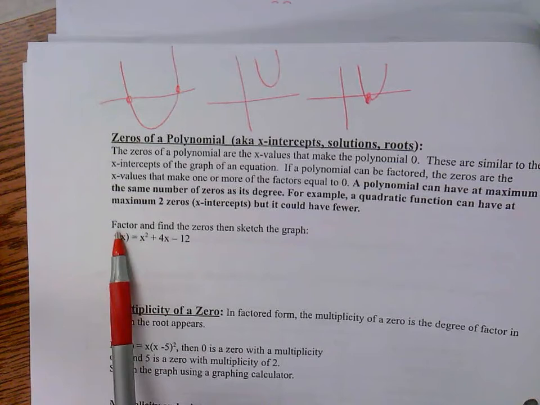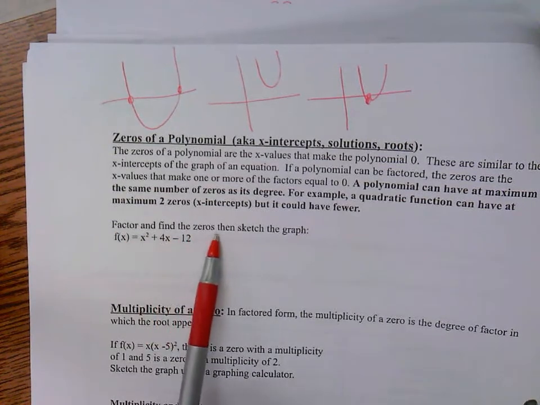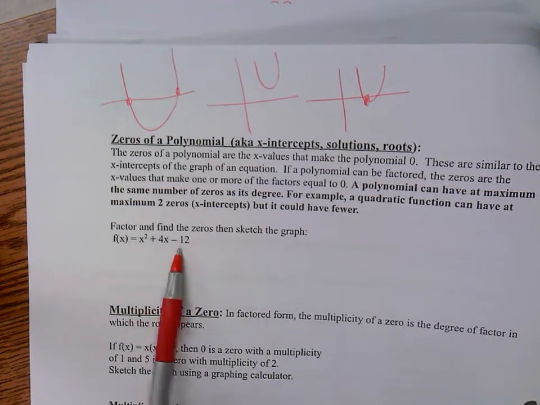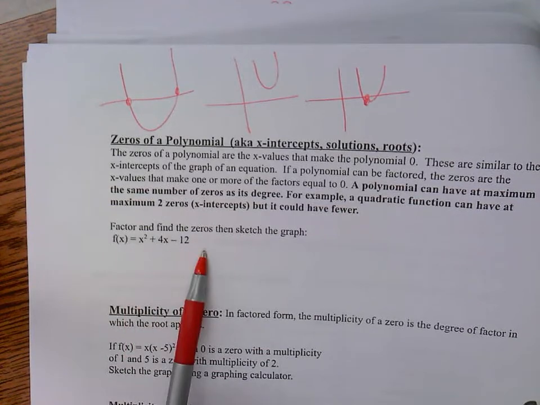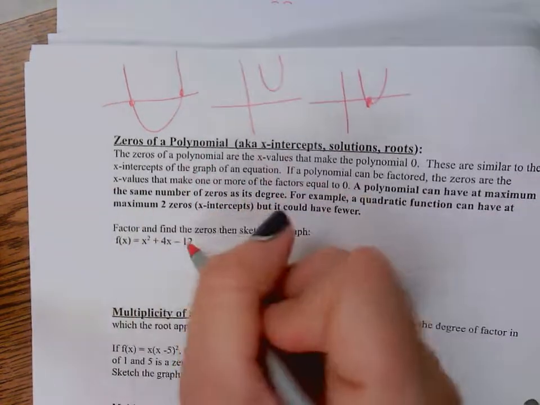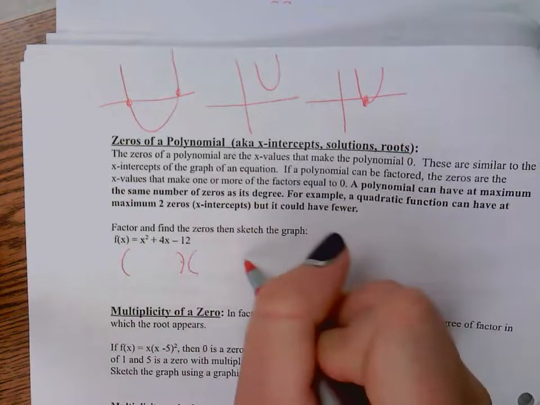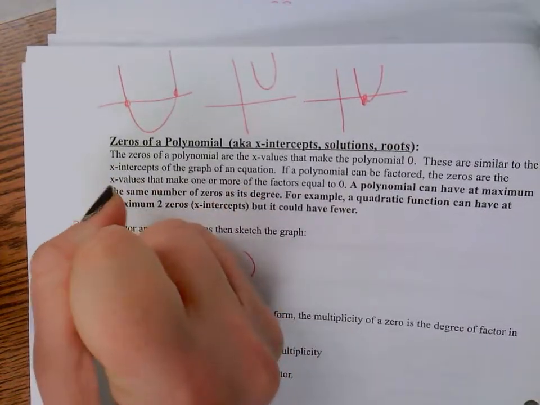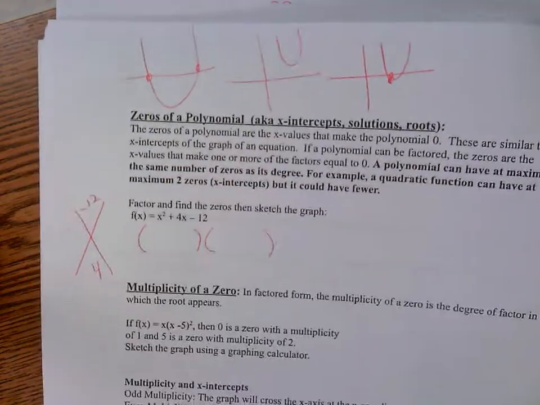So this says, let's factor this and find the zeros and then sketch the graph. This is a quadratic that you should already know how to factor from our review. So what are the factors of -12 that add up to +4? What would you say the factors are?